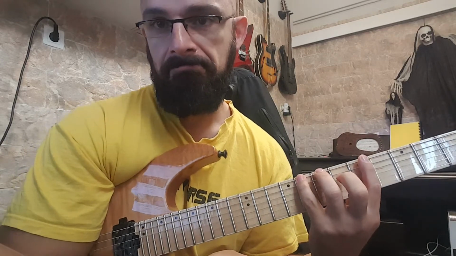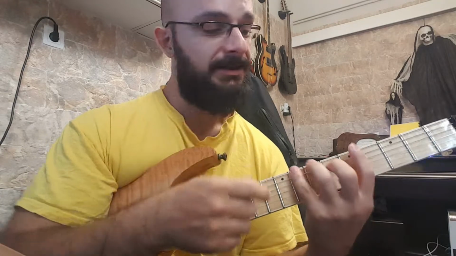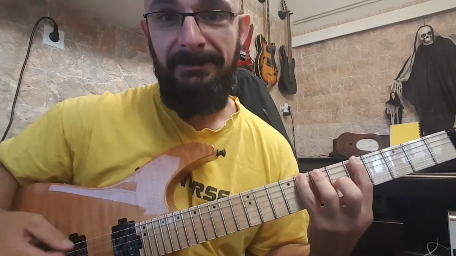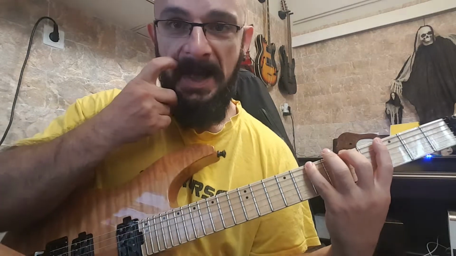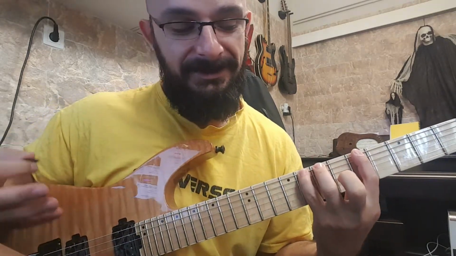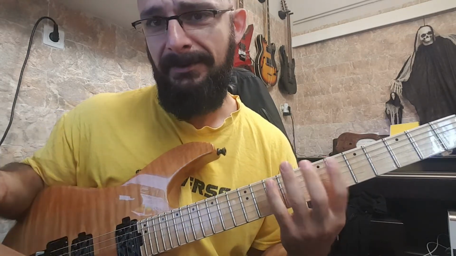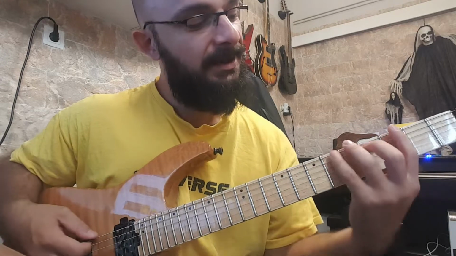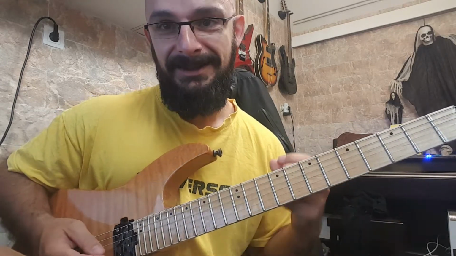Think of a TS, Telecaster. Tone and semitone. So the first is a TT, and the second is a TS, Telecaster, and the third is an ST. Think of a Stratocaster.